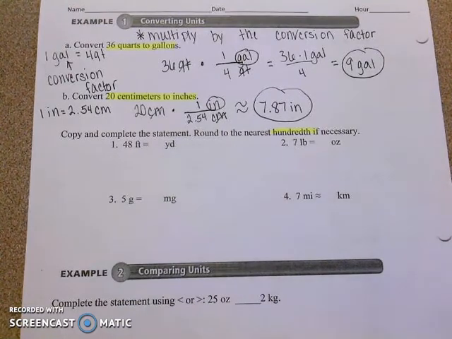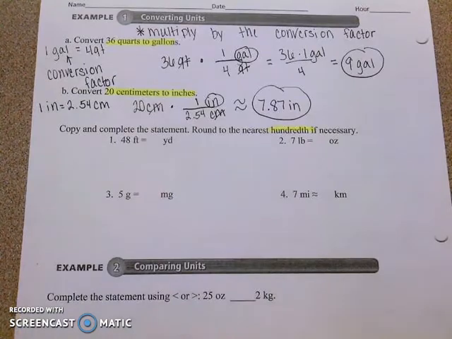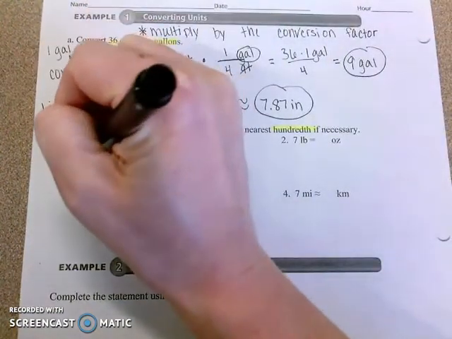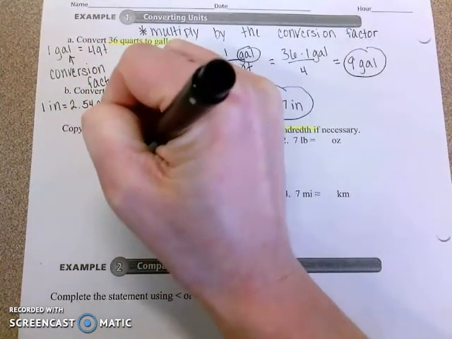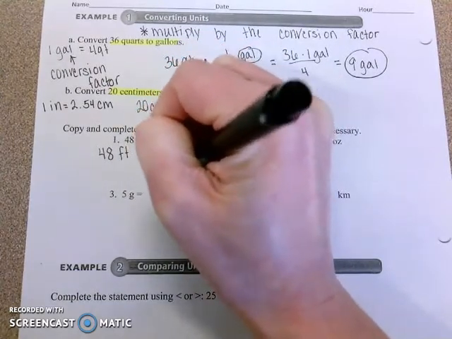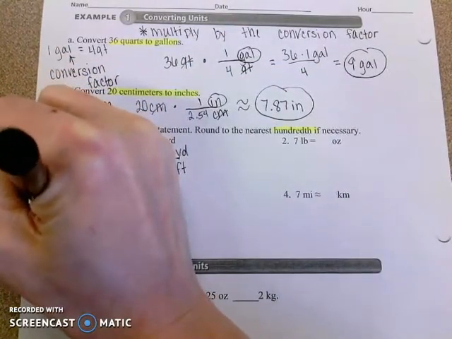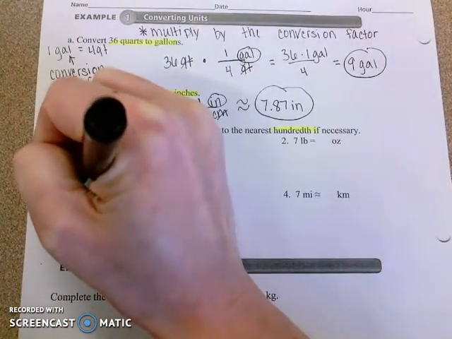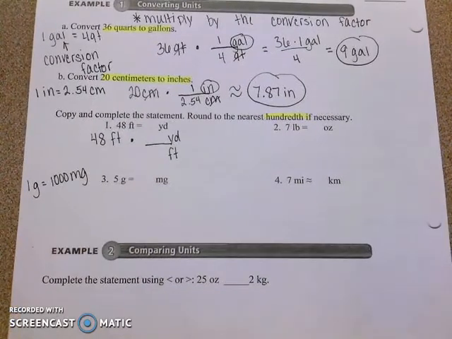Okay, I want you to go ahead and pause your video and then try those 4 at the bottom here, 1, 2, and 3, and 4. So you're going to set those up. For example, 48 feet is how many yards? You're going to set up your conversion factor. Start with 48 feet. You're going to multiply it. You want yards on top and feet on bottom. Okay. On number 3, I will tell you that 1 gram is 1,000 milligrams. That's going to be your conversion factor there. So go ahead and pause the video and give those a try, and then when you're done, you can unpause it to check your work.